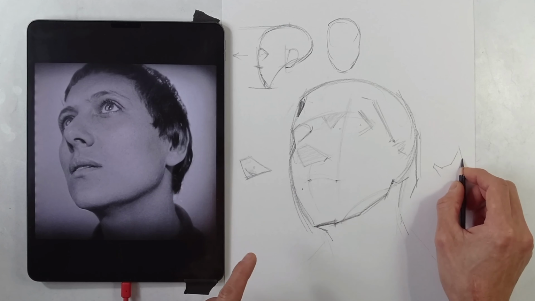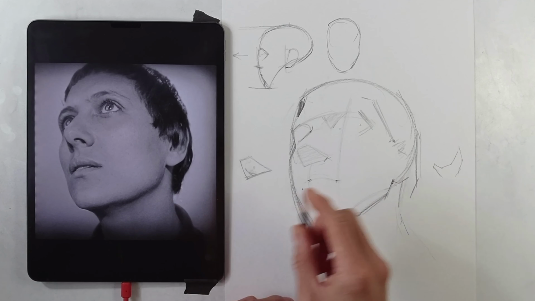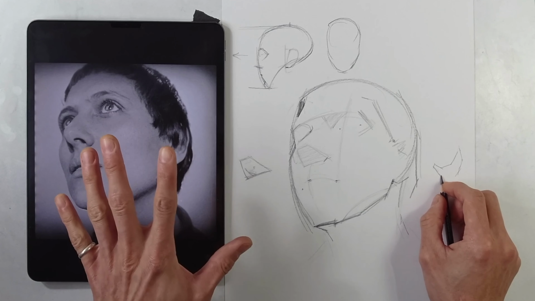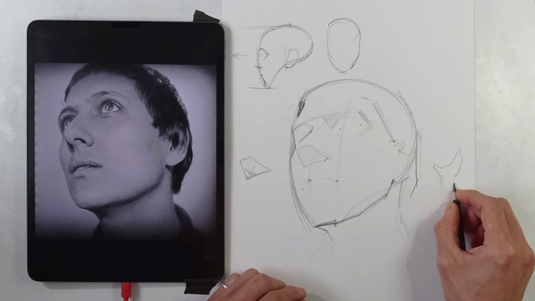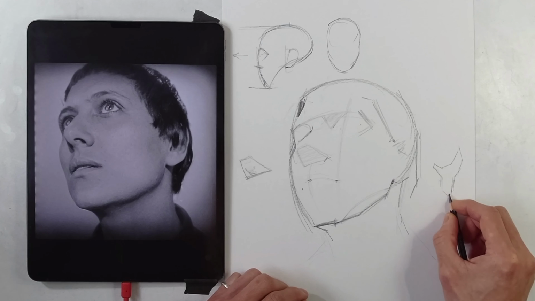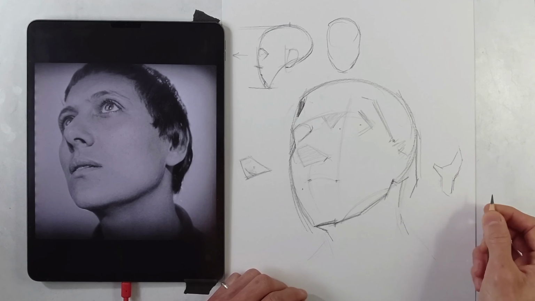I'm just looking with my eyes. If you could see my head, I'm just bump, bump, bump, bump. This is really important, more important than the drawing. It's kind of leading the drawing, and so you have to make sure you're observing the model as much as you can. So back to this claw.